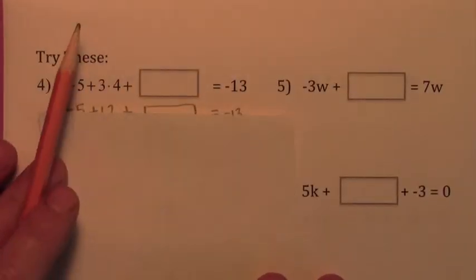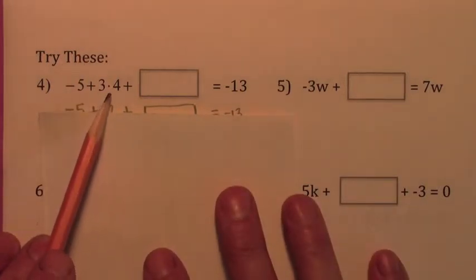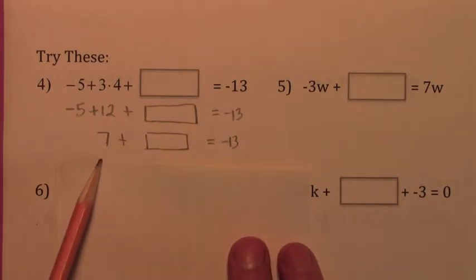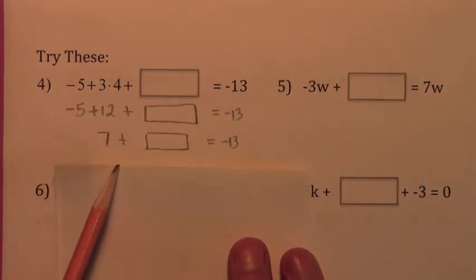So let's look at this first one. Again, go ahead and simplify. Let's multiply 3 times the 4 and get 12. And let's combine the negative 5 and the 12 and get 7. Did you get that far? So now it's not that bad.